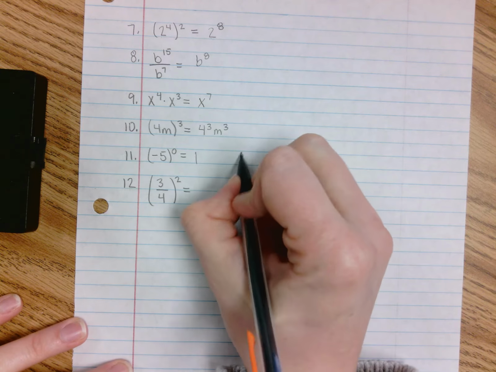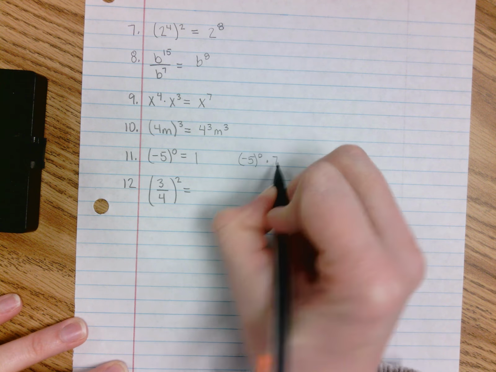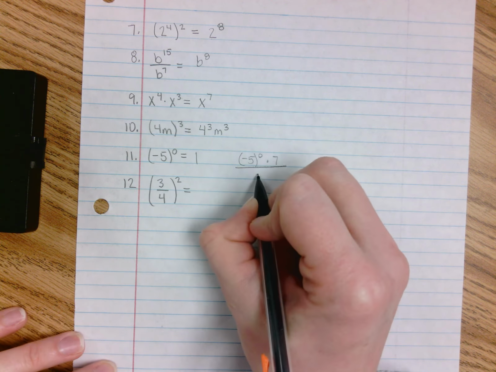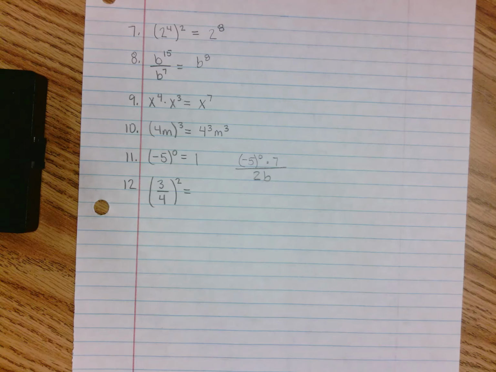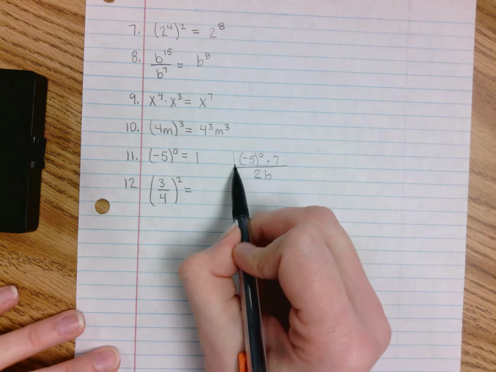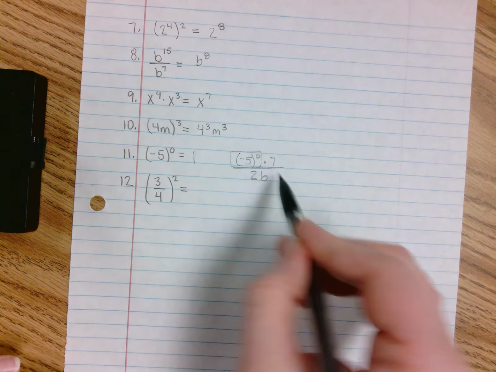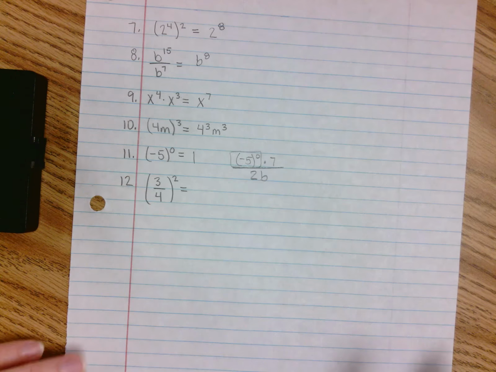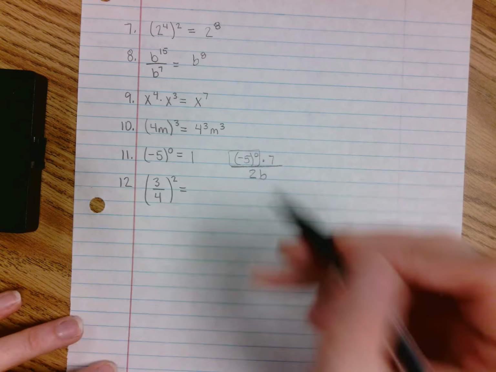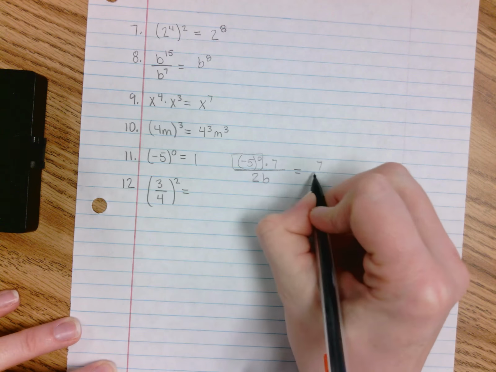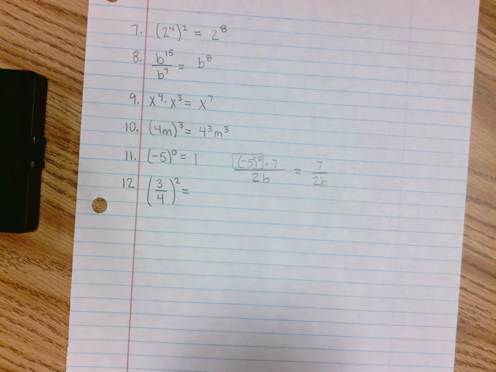So let me show you what I mean. If we have negative 5 raised to the 0 power times 7 over, I don't know, 2b, just making something up. Only this piece here that is raised to the 0 power would equal 1. Some people want to make the whole problem equal 1, and it does not work that way. Just that piece that is to the 0 power would equal 1. So that would mean this would be 7 over 2b, because times 1 would just make a 7 in the numerator.